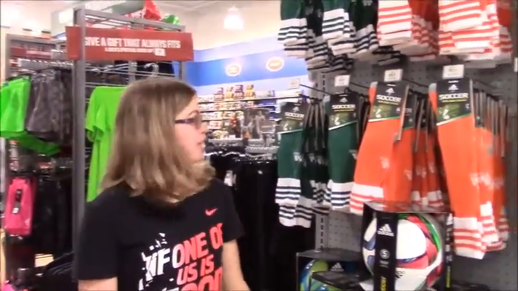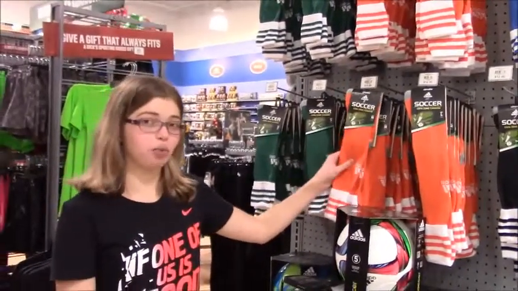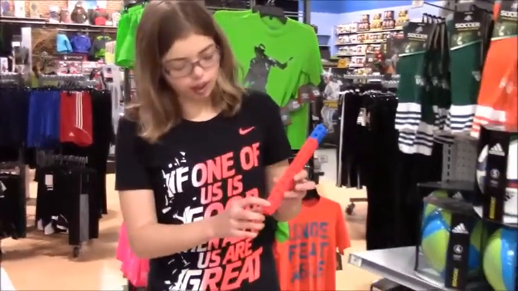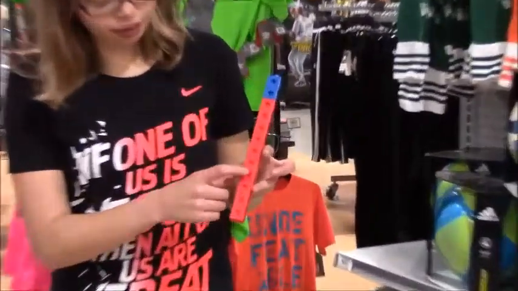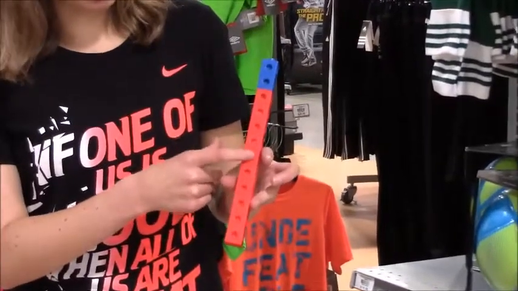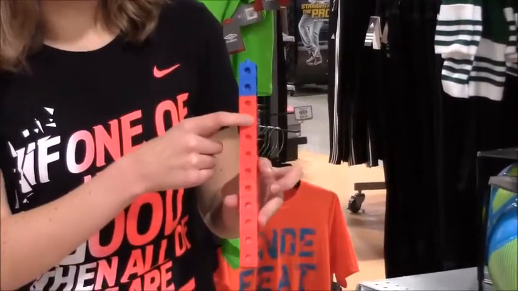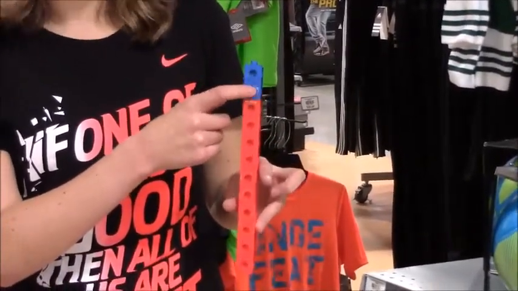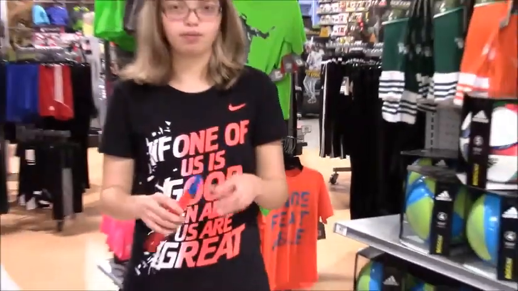For example, these soccer socks are $12. I can represent the number 12 using 12 Lincoln cubes. 1, 2, 3, 4, 5, 6, 7, 8, 9, 10, 11, 12. So as we just discussed, our soccer socks cost $12.